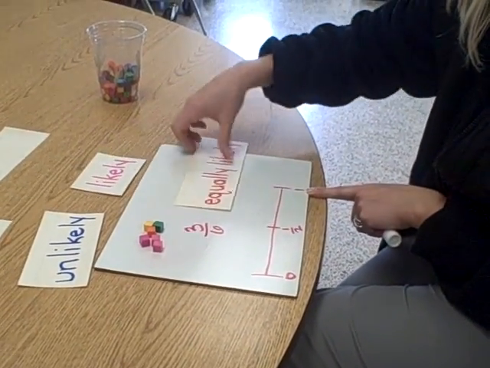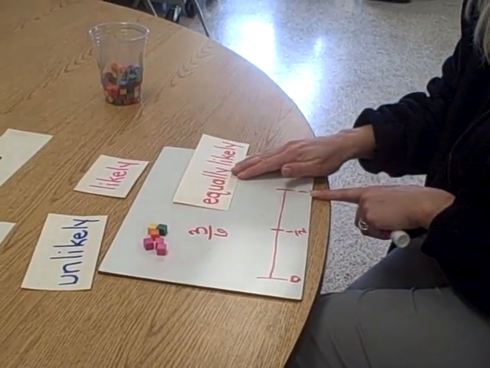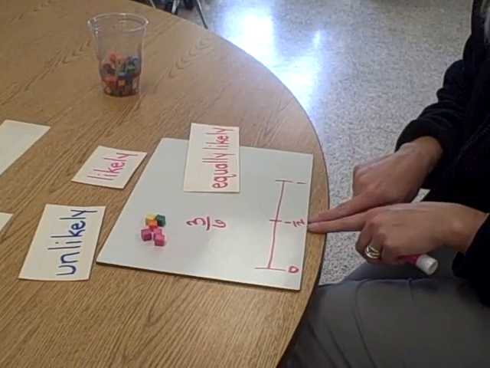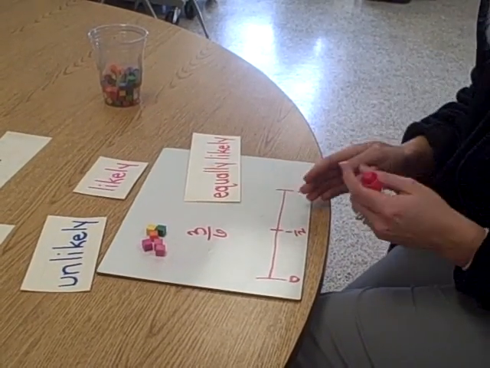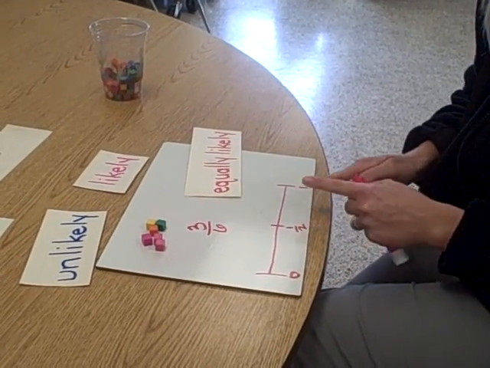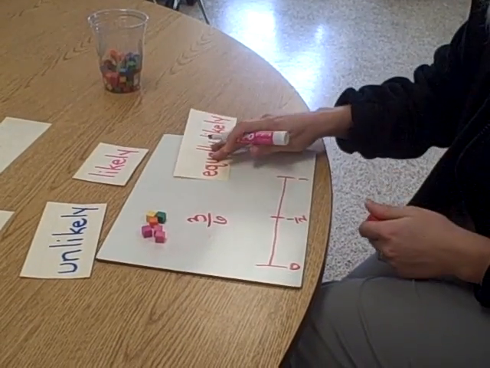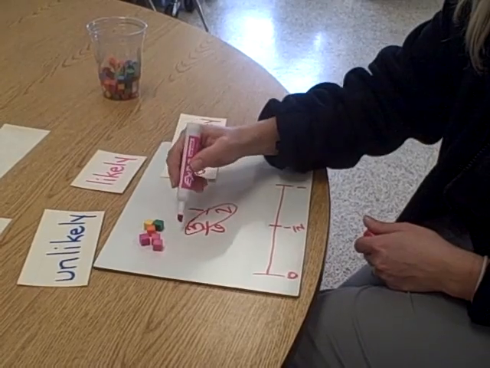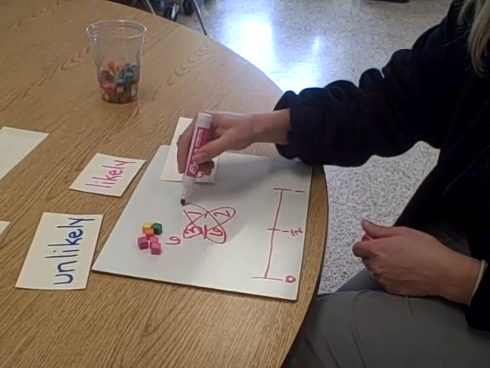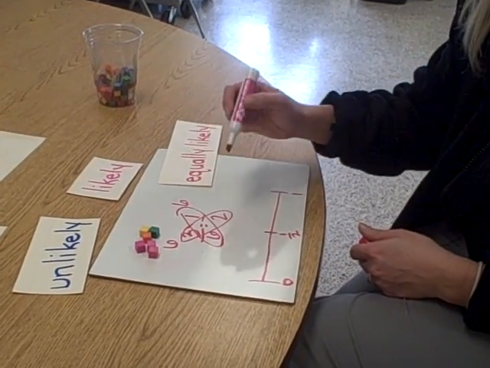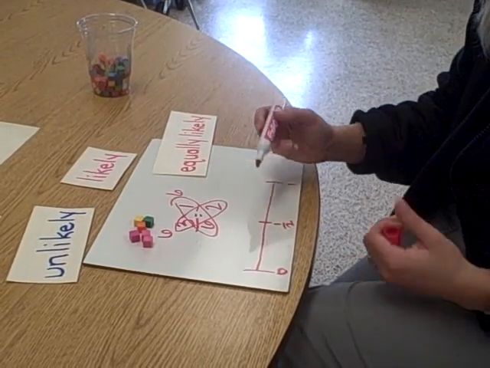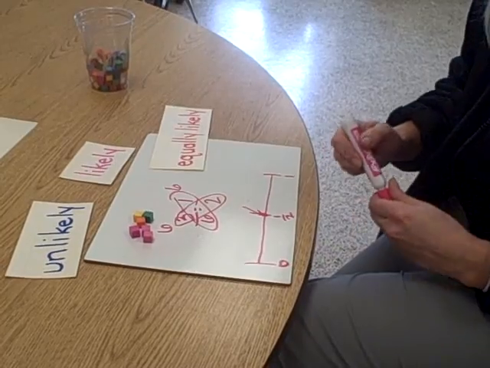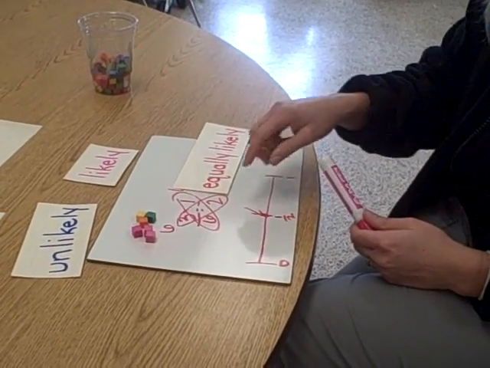Now we've got unlikely, likely, and equally likely. Well, we know that mine is equally likely. What I can do is compare the 1/2 to the fraction I have to see if it goes more than 1/2 or less than 1/2. We did this skill in another lesson. I'm going to compare it to the 1/2 that's on my number line. Cross multiply. 3 times 2 is 6. 6 times 1 is 6. And I find out that 3/6 is equal to 1/2. So right here on the 1/2 mark is my equally likely at 1/2.